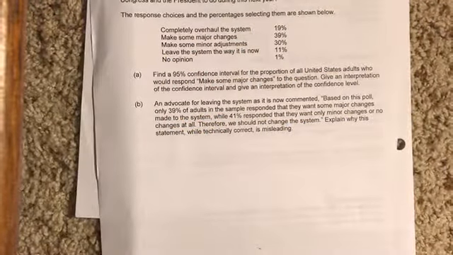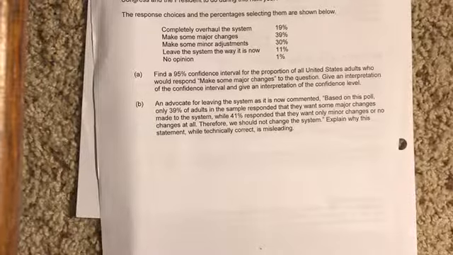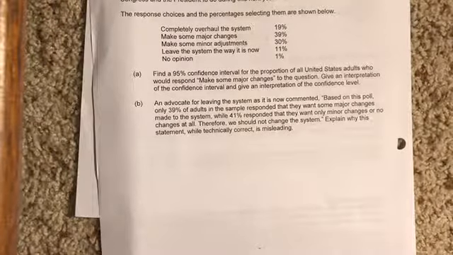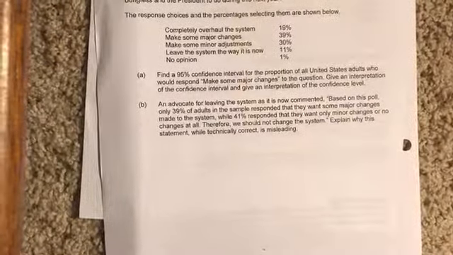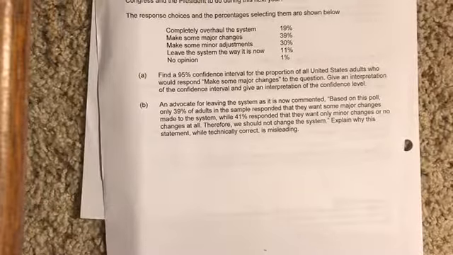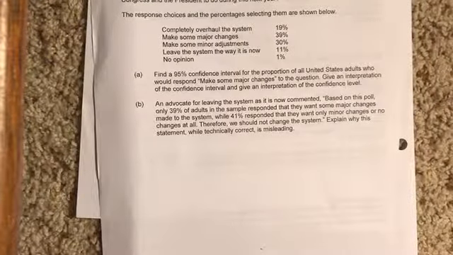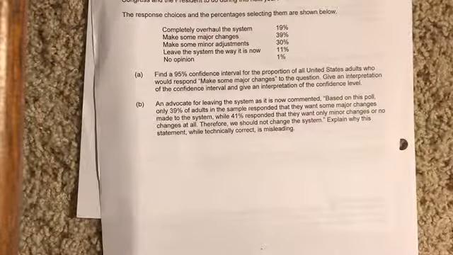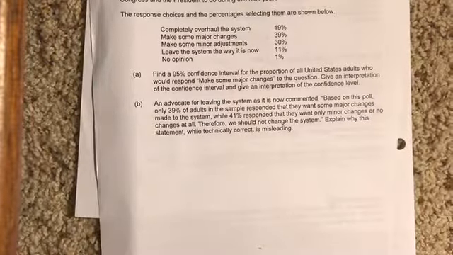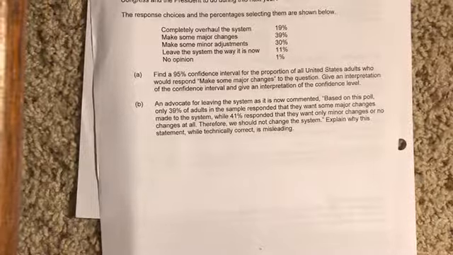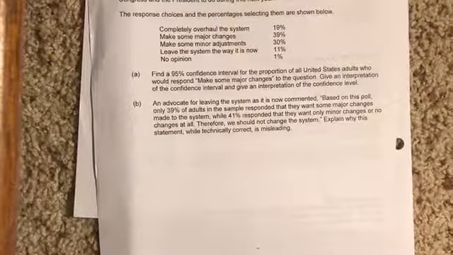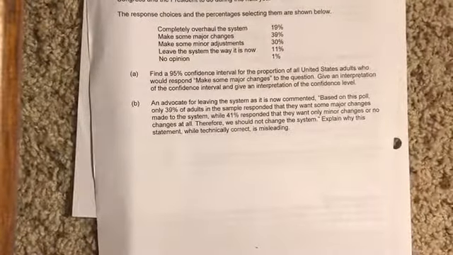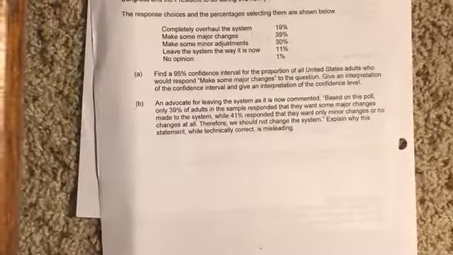Part B says an advocate for leaving the system as it is now commented, based on this poll, only 39% of adults in the sample responded that they want some major changes made to the system, while 41% responded that they only want minor changes or no changes at all. Therefore, the system should not be changed. Explain why this statement is technically correct but misleading.